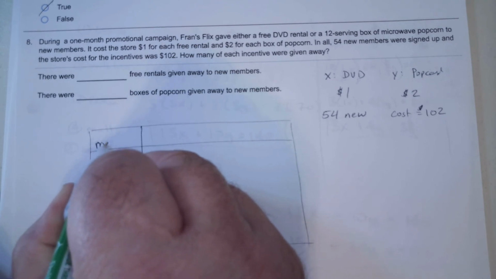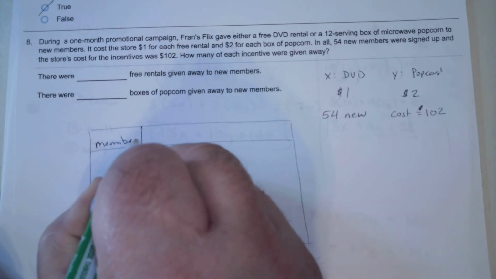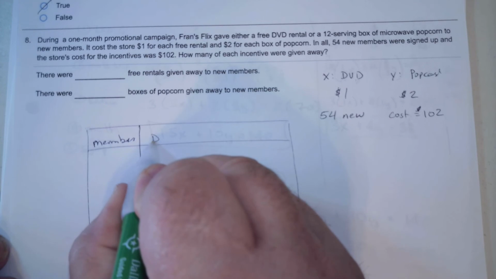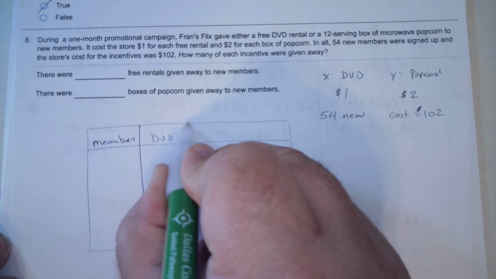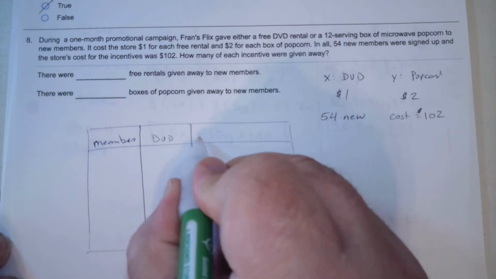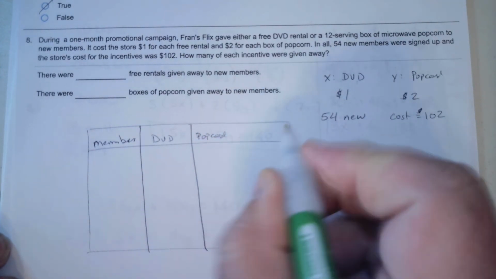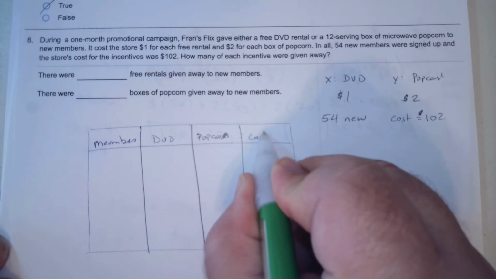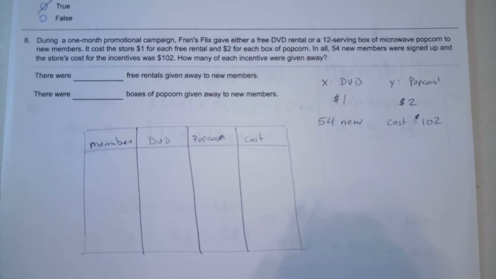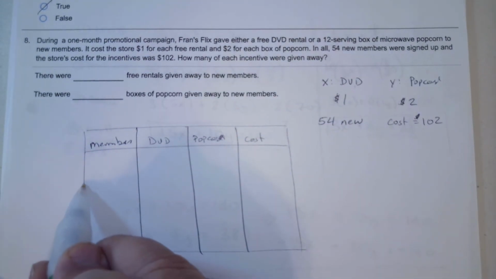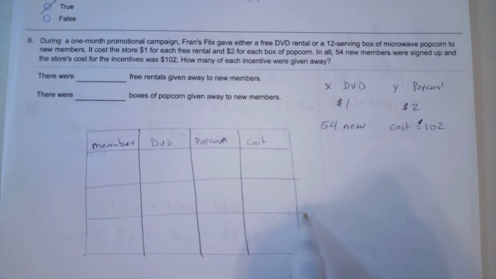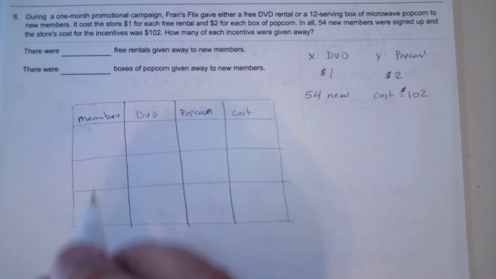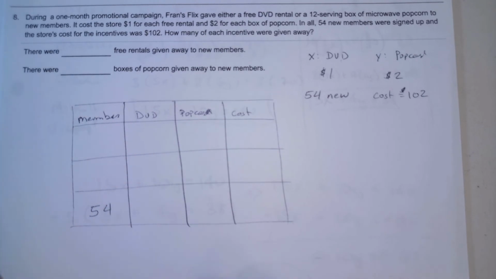Okay, this is members. This is DVDs. Popcorn. And cost. We know we have 54 new members.